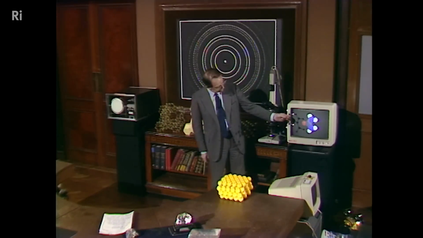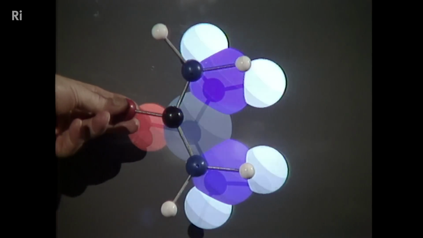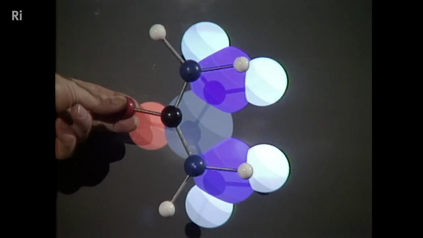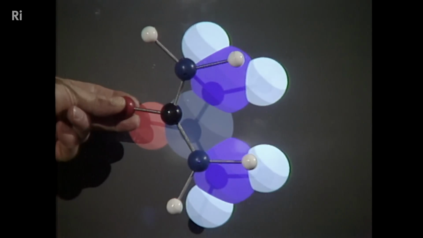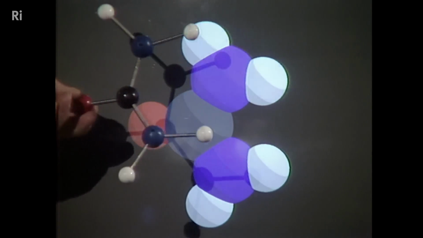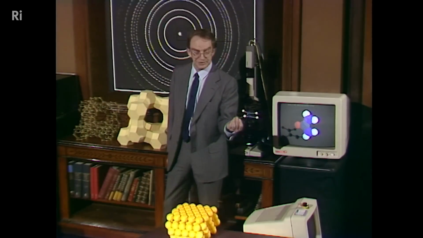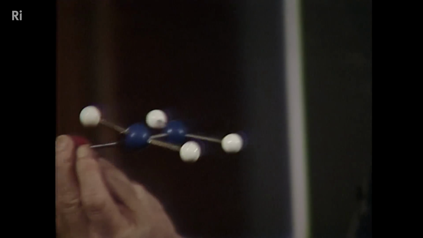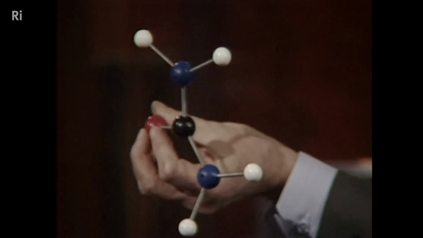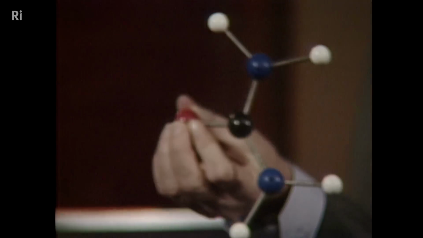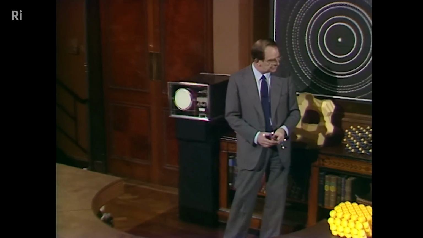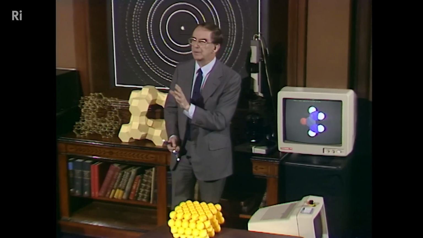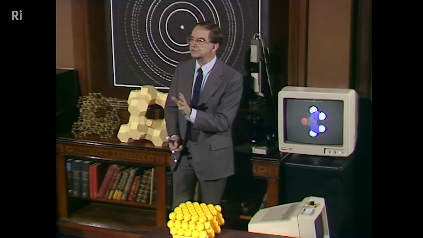The red is oxygen. The black or the gray is carbon. The blue is nitrogen. The white is hydrogen. There is urea, that cluster, that shape, that group, if you like, of 8 atoms that moves like that, in that form, is the urea molecule. It's the urea molecule.